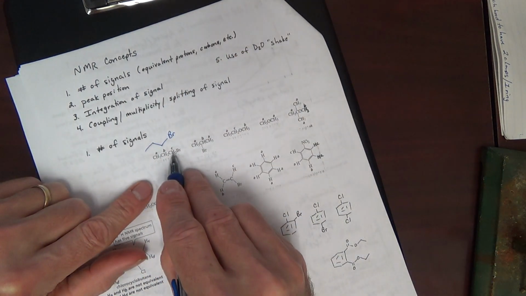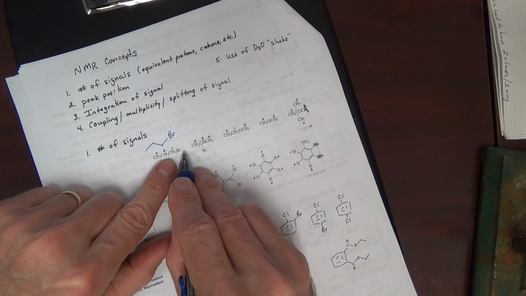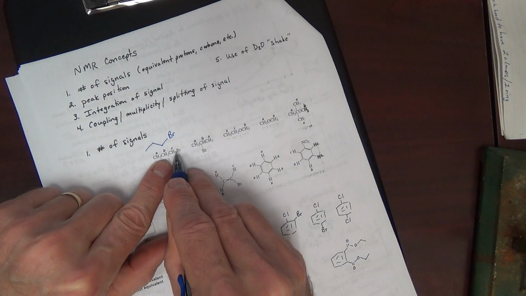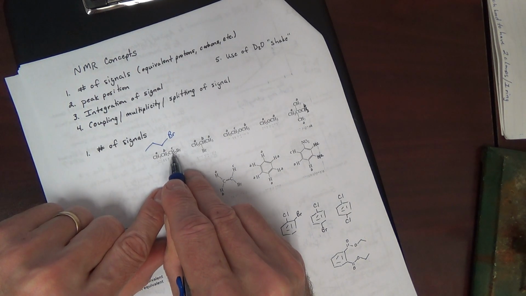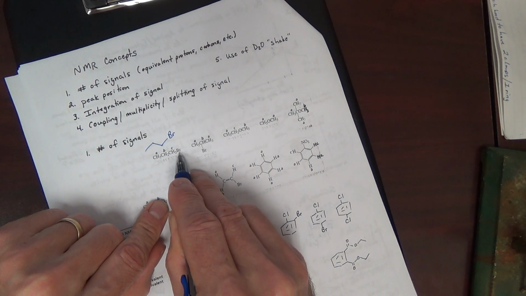Most downfield should be this signal for C. Why? Because the bromine is electron withdrawing, and it's going to serve to de-shield signal C, or these H's. And the de-shielding tails off as we move further away from the electron withdrawing bromine.